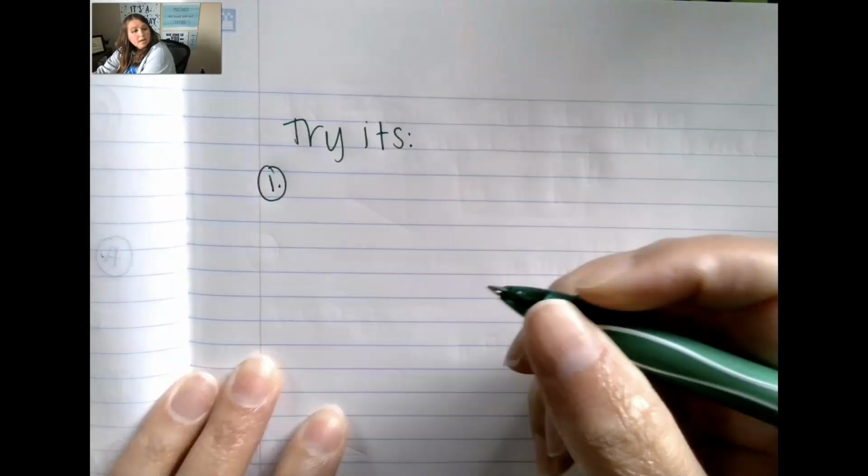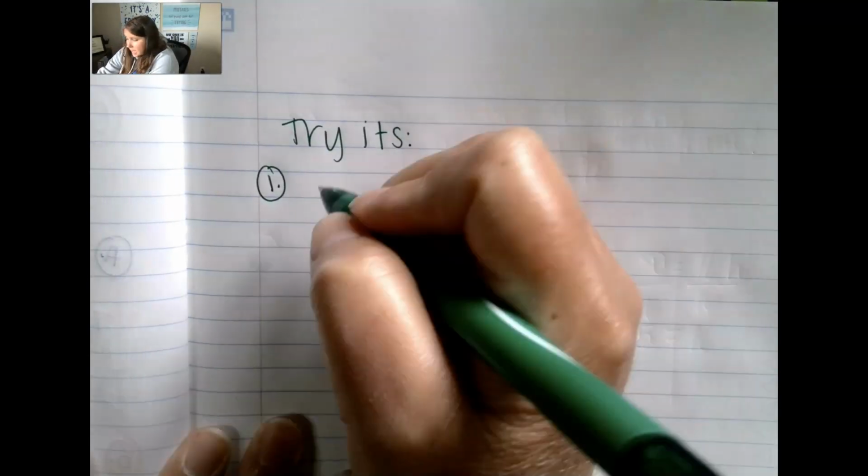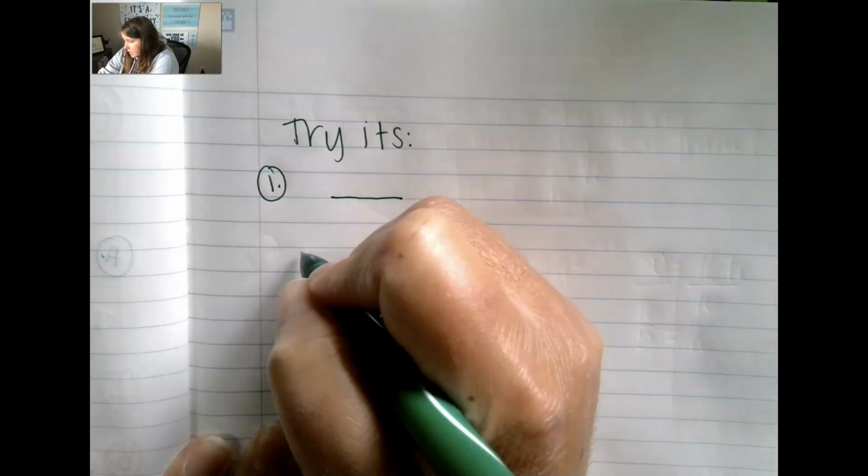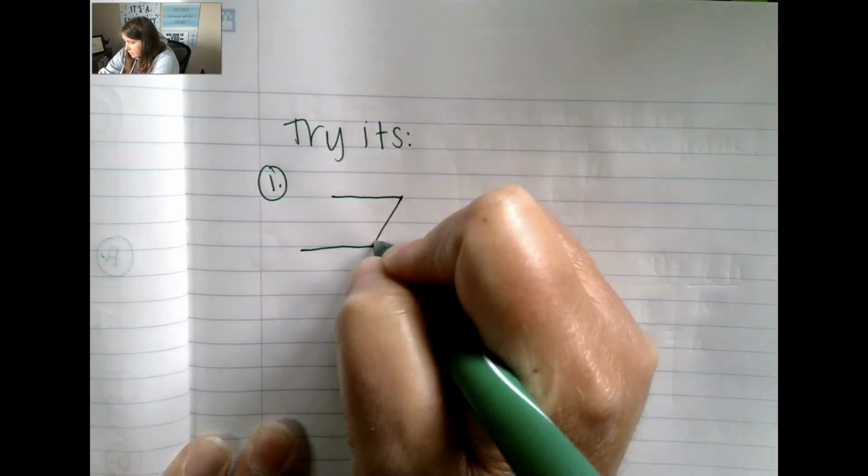All right, so for your try-its, let's pull up your try-its. Try-it number 1 is a parallelogram that happens to look like this.